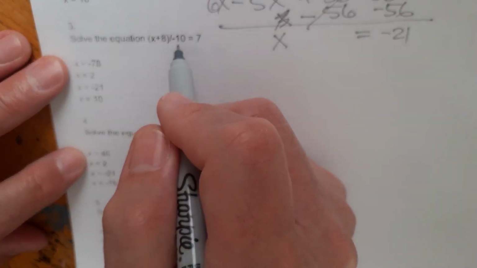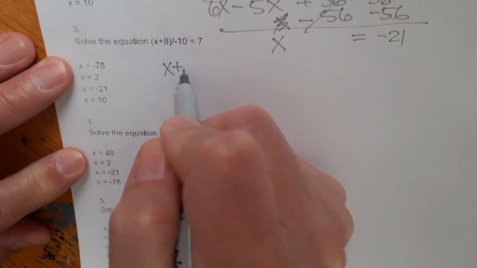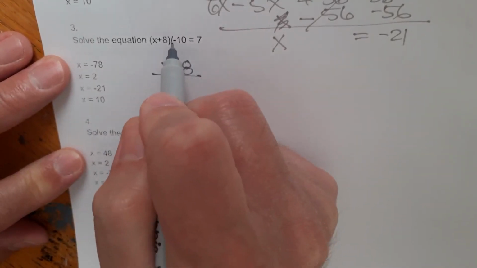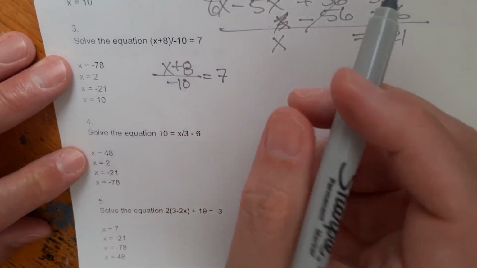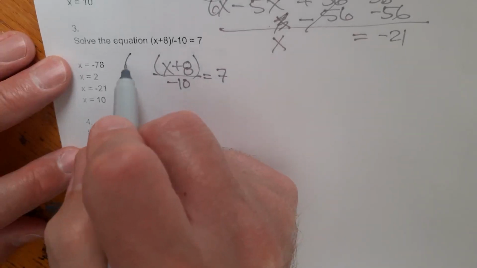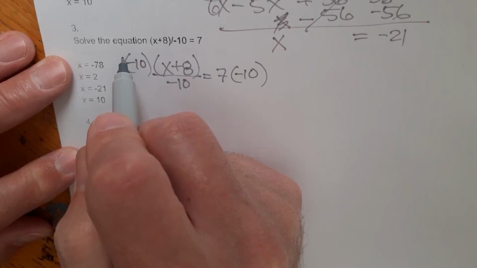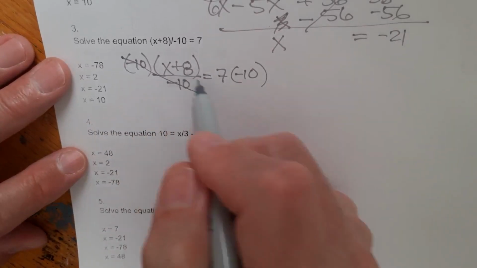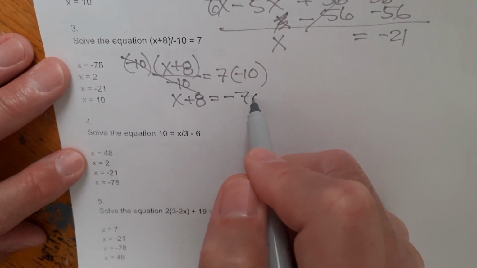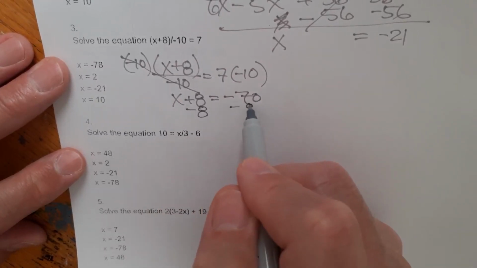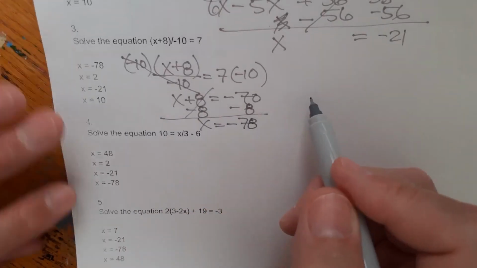This one, it's a little bit hard to read these sometimes, you guys. This is x plus 8 divided by, see the divided by negative 10 right there, equals 7. I would consider this in a parentheses, and I'd multiply both sides by negative 10. That gets rid of the negative 10s here. They become 1, and I'm left with only x plus 8 on the left. 7 times negative 10 is negative 70. Subtract 8 from both sides, and x equals negative 78.